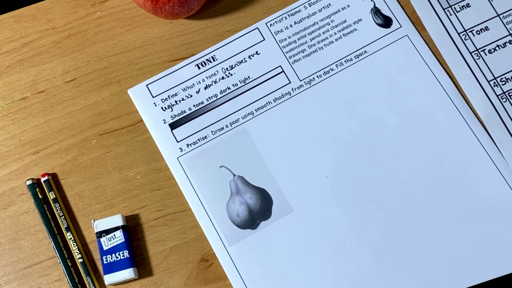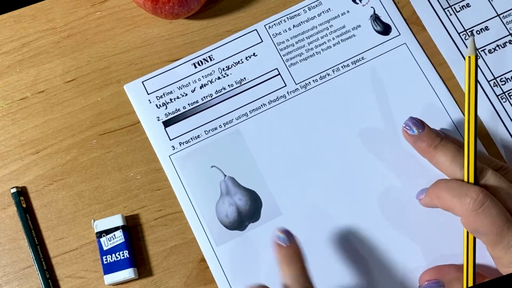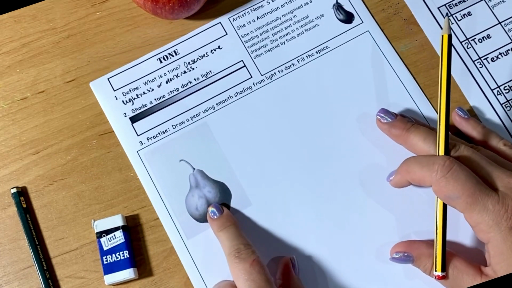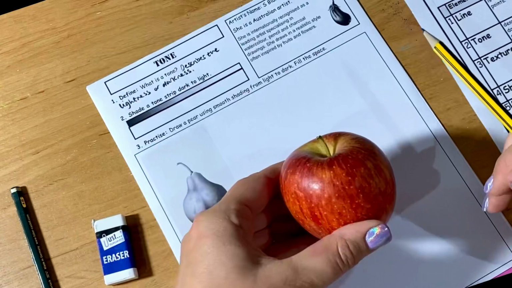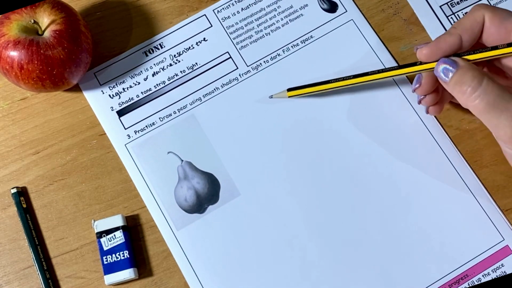Okay, so the first thing I'm going to be doing is drawing the shape of the pear. Now you can look at this pear if you don't have a pear. You could look at a real pear if you've got a real pear, or you could find a picture on the internet for this one.